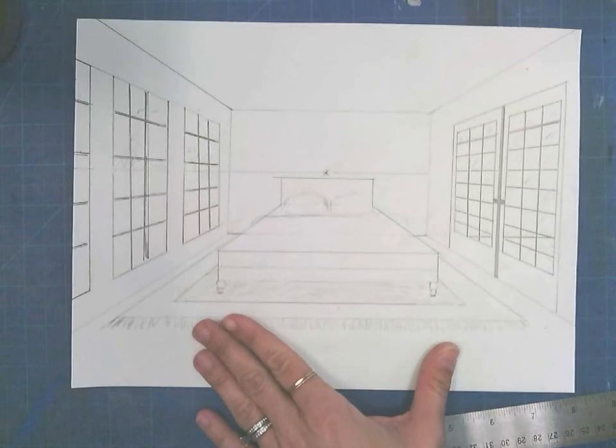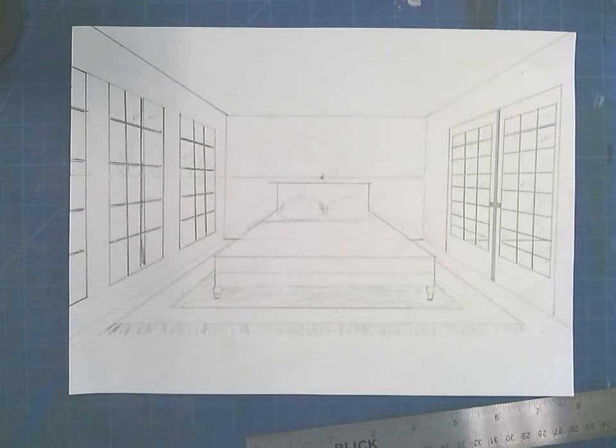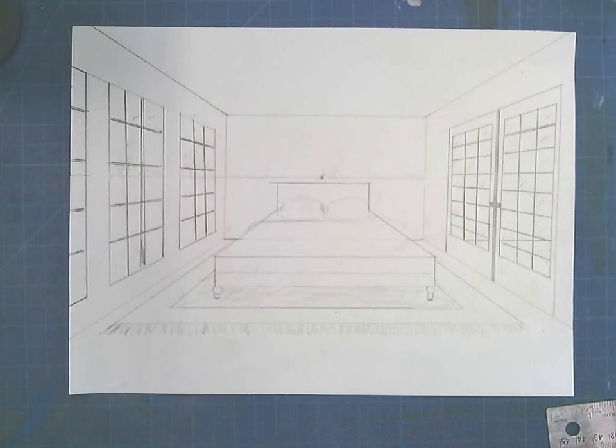All right, so here's what we're going to do. This is going to be the end of part 1 on decorating my bedroom. We'll be back with part 2.